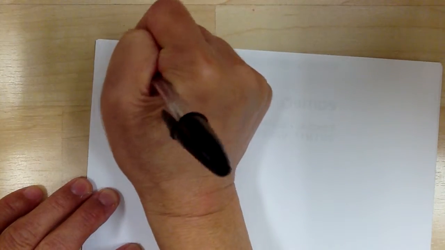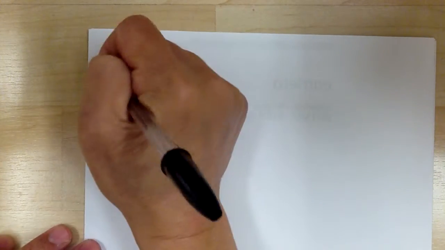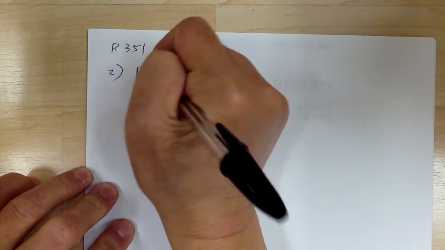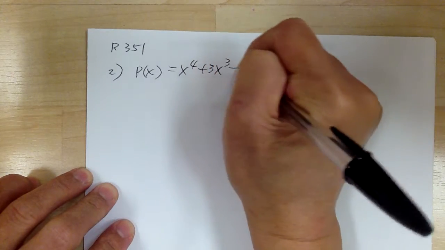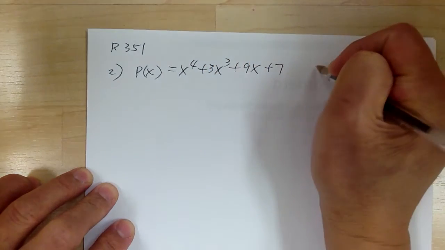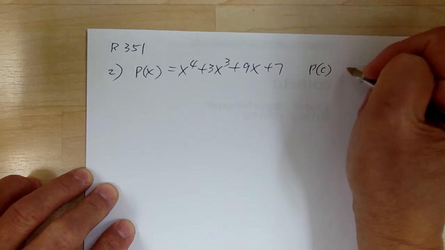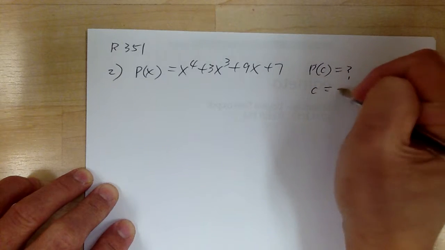Okay, let's go to page 351. And let's do number 2. p of x equal to x to the 4 plus 3x cubed plus 9x plus 7. And they want you to evaluate p of c. Okay, that's what you're looking for when c equal to negative 4.